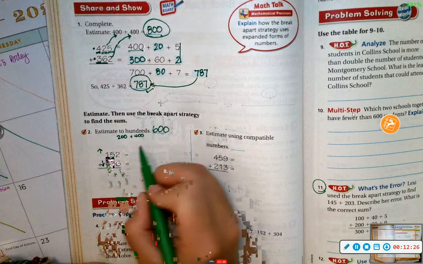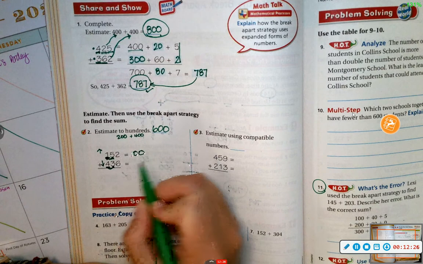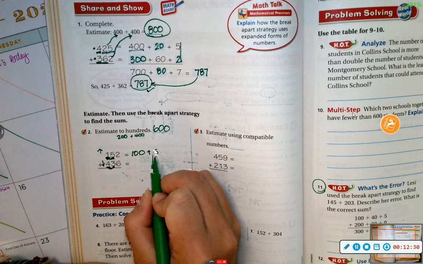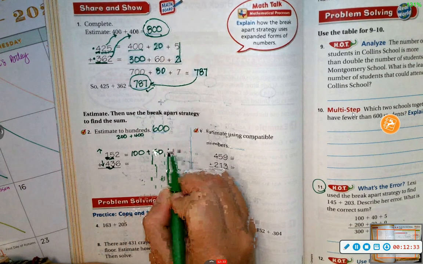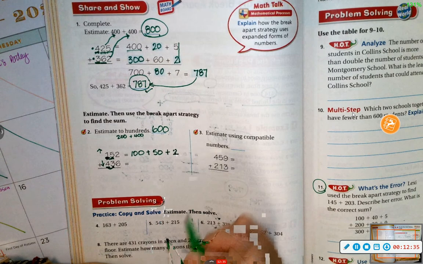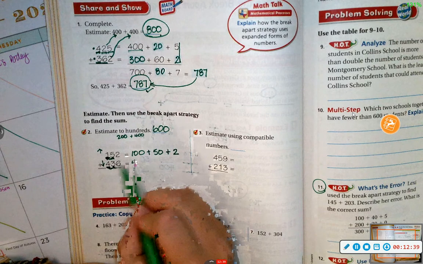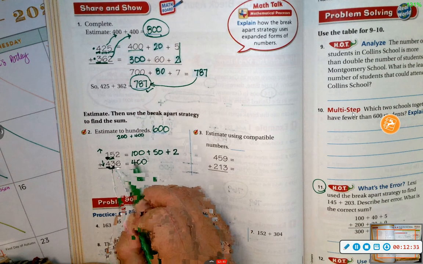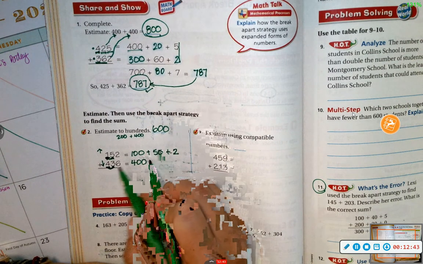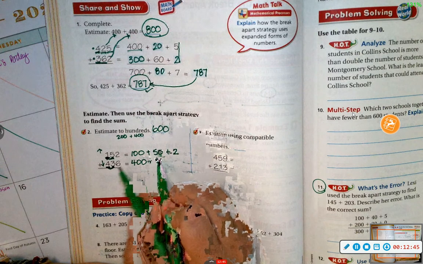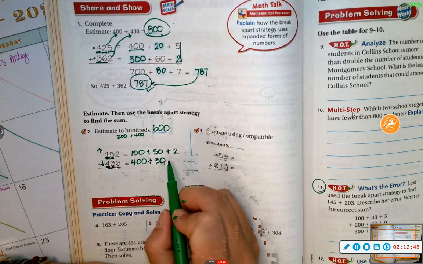You should have gotten 100 plus 50 plus 2. For the second add-in, you should have gotten 400. There's a 3 in the tens place, so that means it is worth 30. And 6 ones is worth 6.